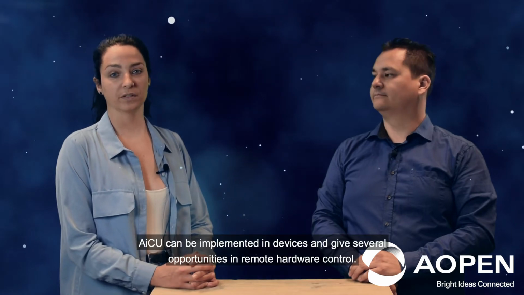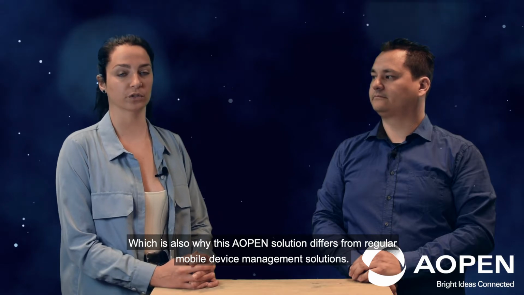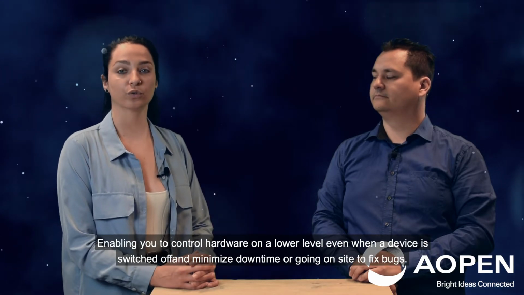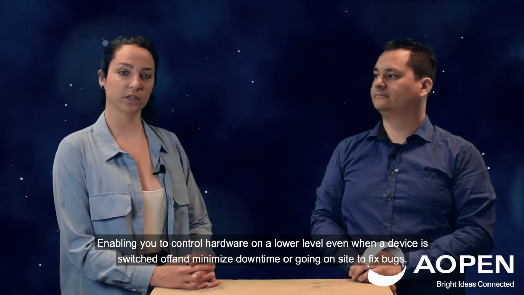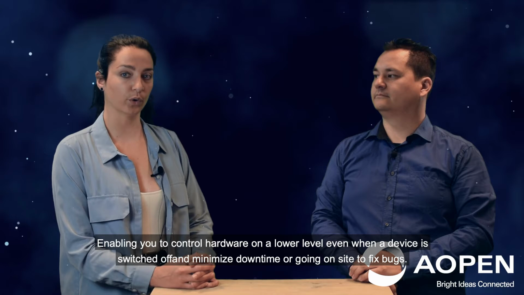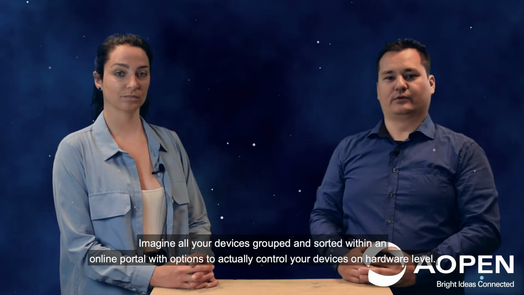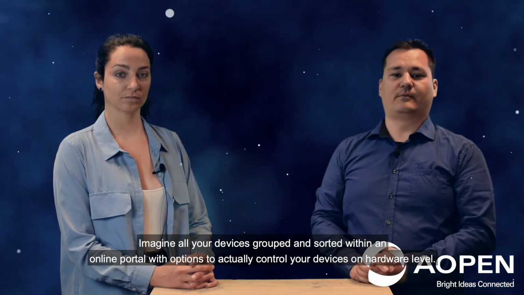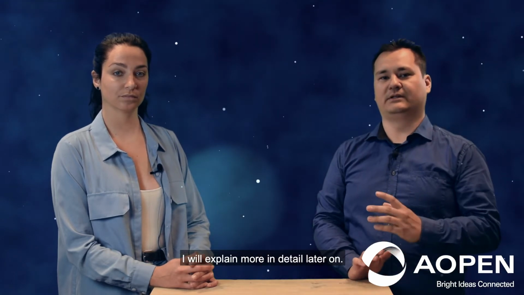AiCU can be implemented in devices and gives several opportunities in remote hardware control, which is also why the AOPEN solution differs from regular mobile device management solutions, enabling you to control hardware on a lower level even when a device is switched off, and minimize downtime or going on site to fix bugs. Imagine all your devices grouped and sorted within an online portal, with options to actually control your devices from a hardware level at the comfort of your own laptop. I will explain more in detail later on.